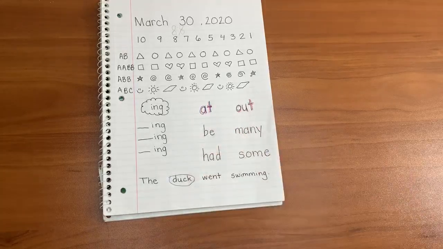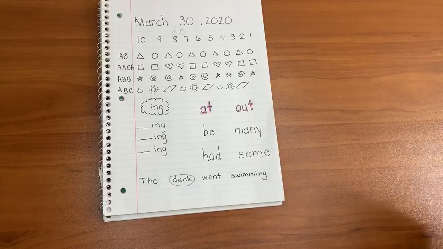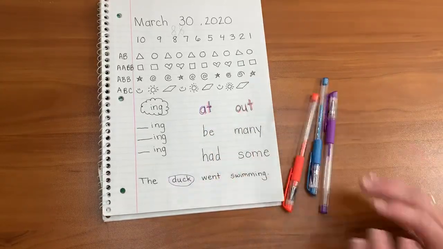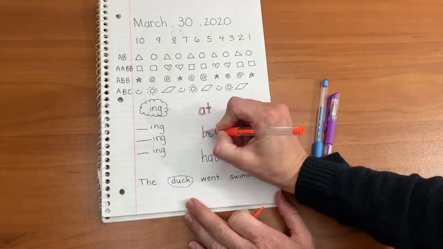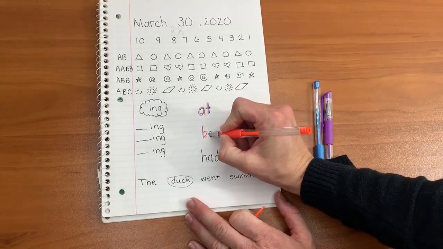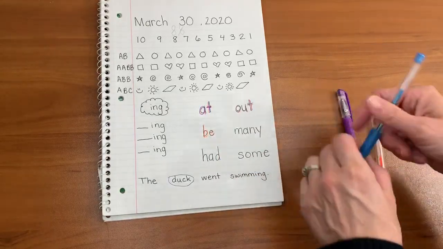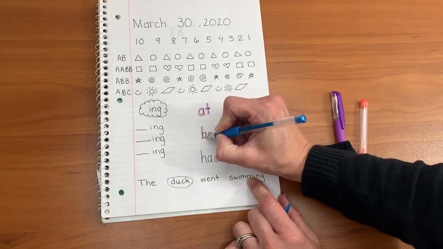I want to show you an example of something we do in the classroom. We do some rainbow writing. So if I'm going to rainbow write the word be, I just grabbed a couple of pens here. I'm going to say the letters, B, E, B. Say the letters, say the words every time.